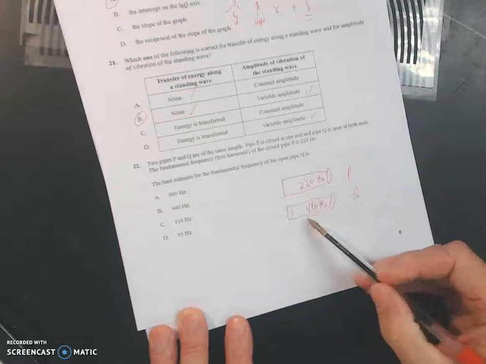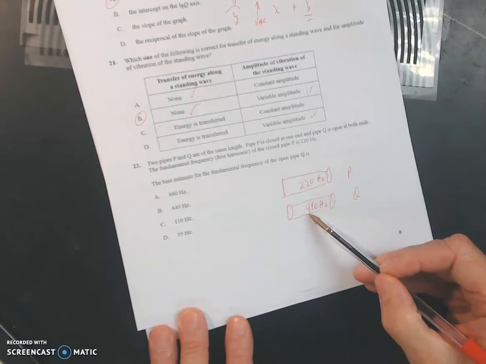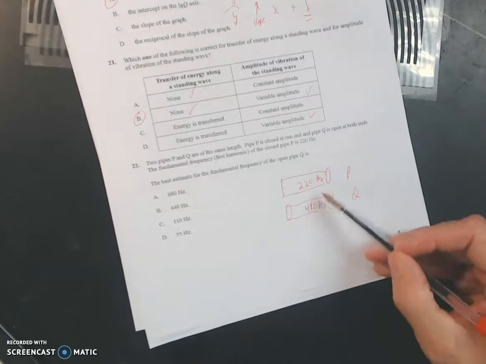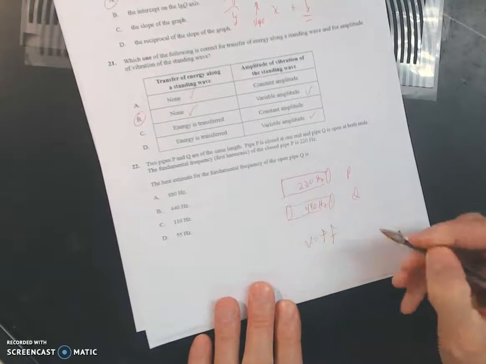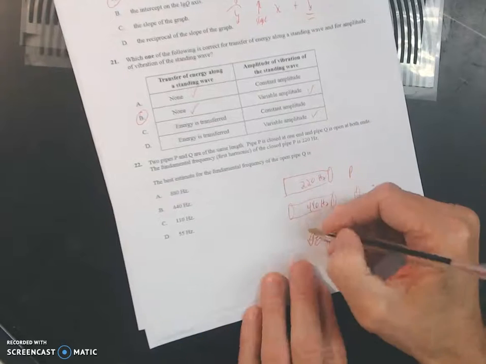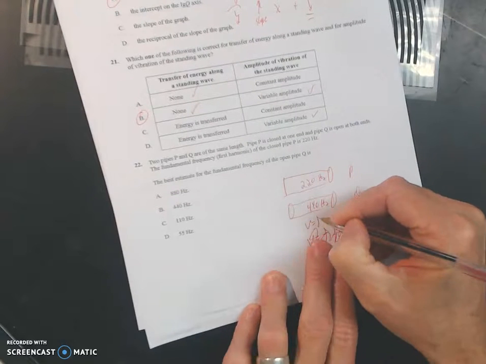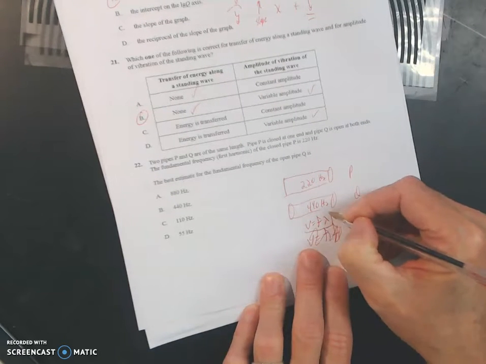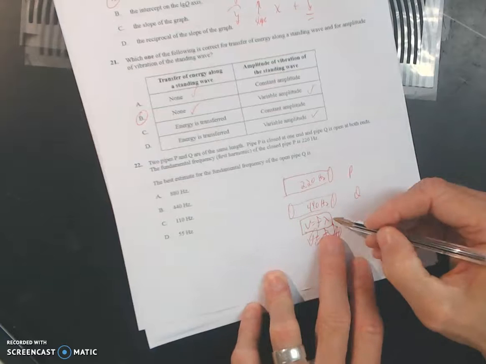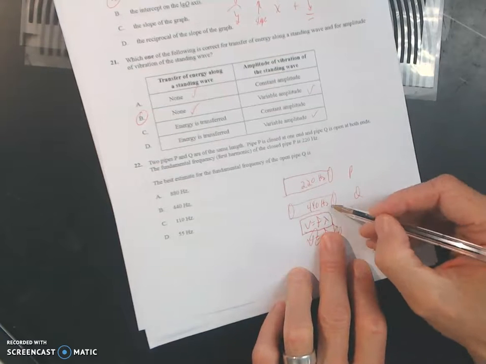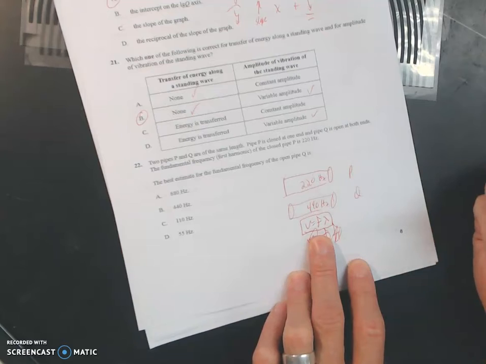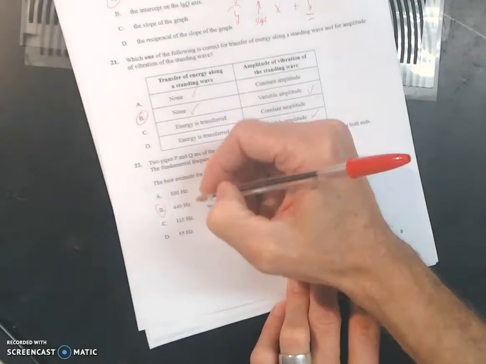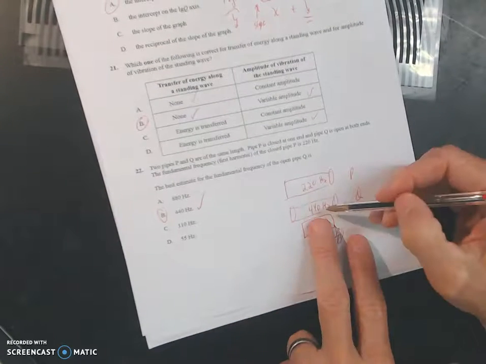I know that because the wavelength here is shorter, and the velocity is the same. We have velocity equals frequency times wavelength. So the same velocity, so if the wavelength gets shorter, which it is here, then the frequency has to get bigger, up to 440. So that's why we get B, because we have half the wavelength.